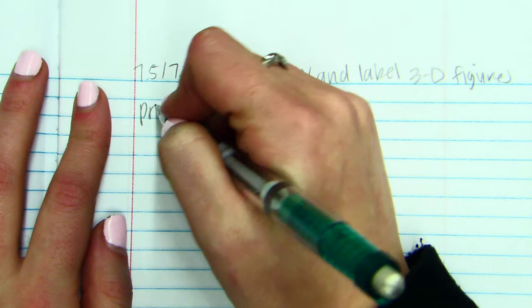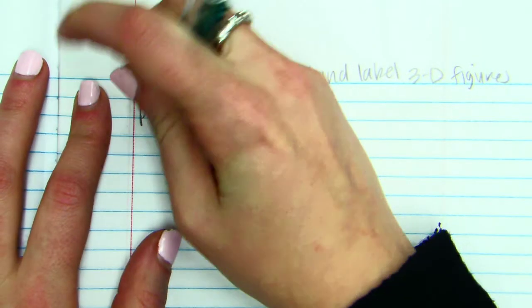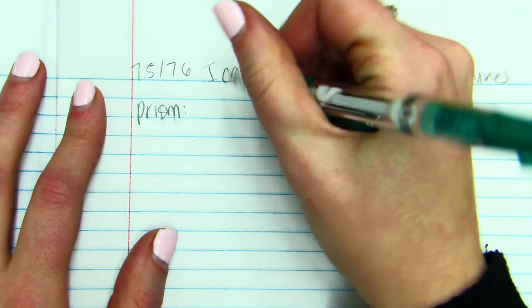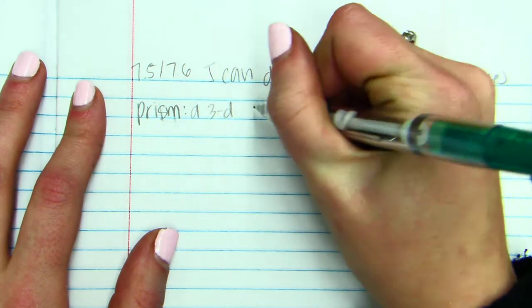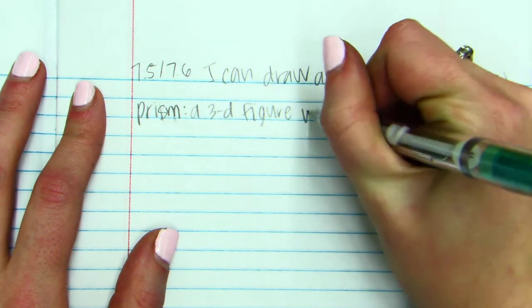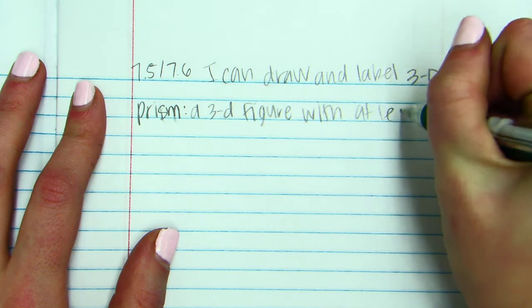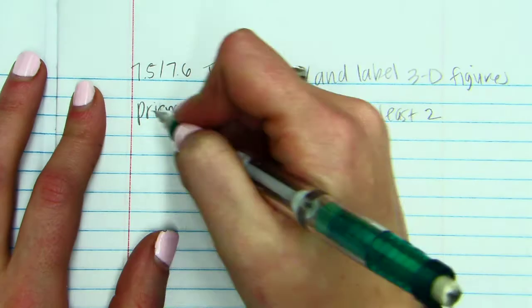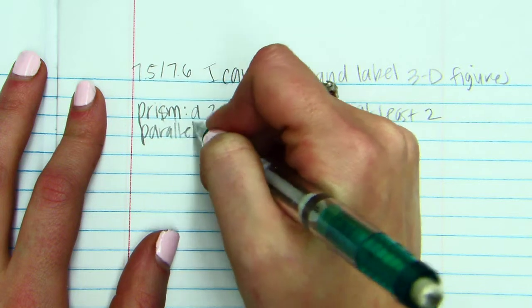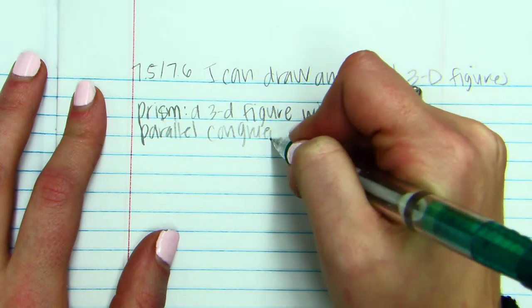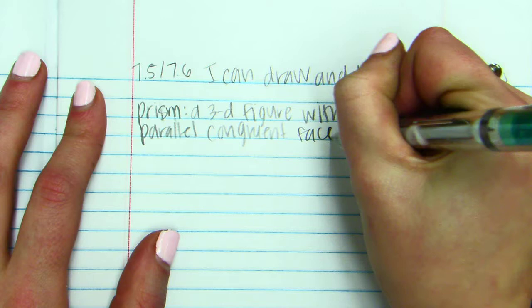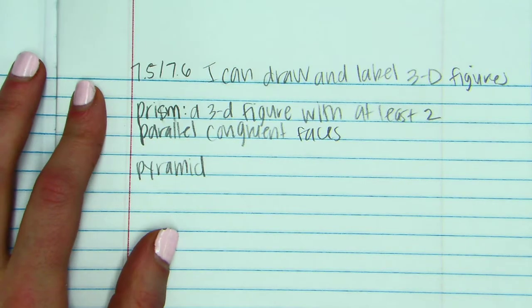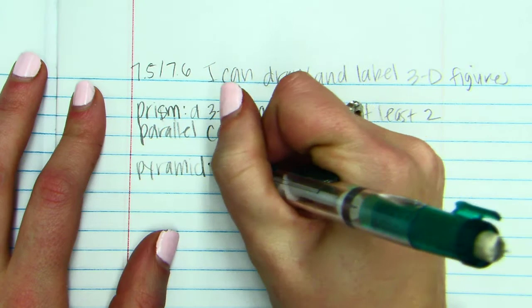So a prism, whoops, I spelled that wrong. A prism is a three-dimensional figure, I'm just going to say 3D, with at least two parallel congruent faces. A pyramid is a three-dimensional figure with one base.